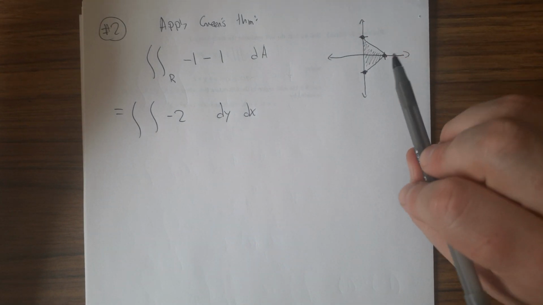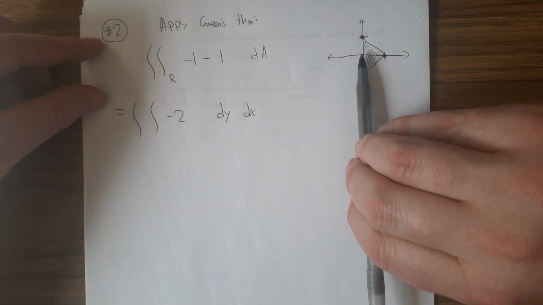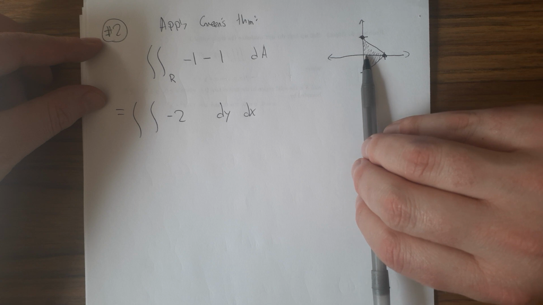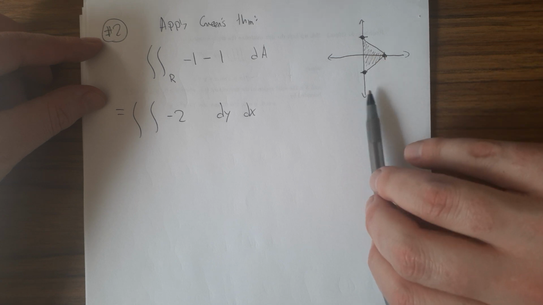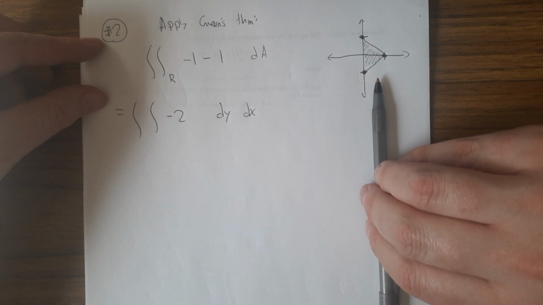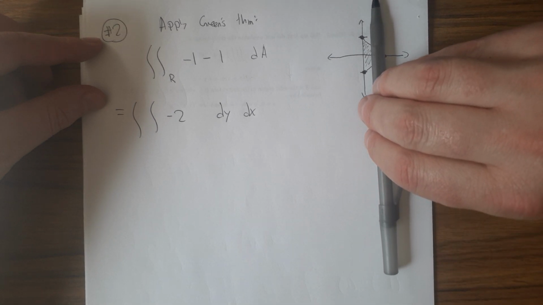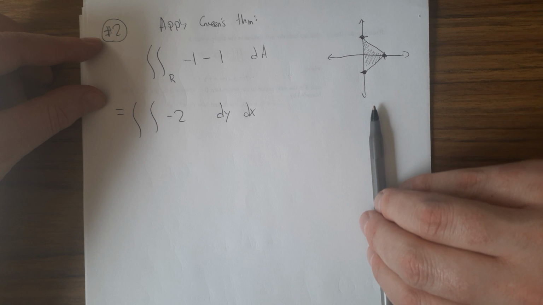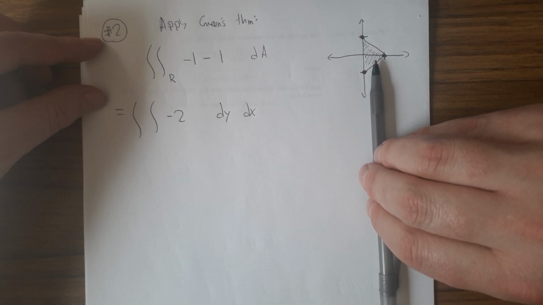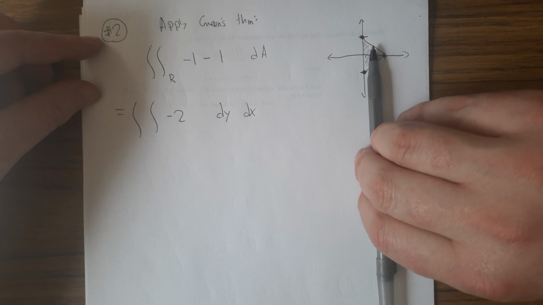And what I envision, for an arbitrary value of x that might be somewhere in between 0 and 1, is sort of shooting a line straight up. And what I want to keep track of is where do I enter my region and then when do I exit my region?